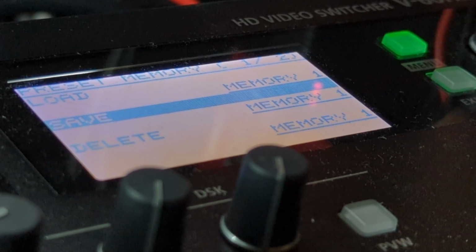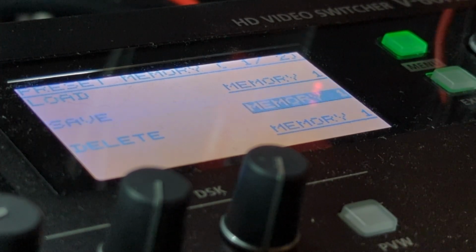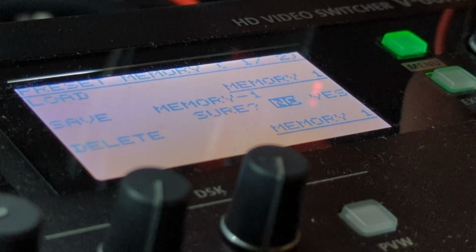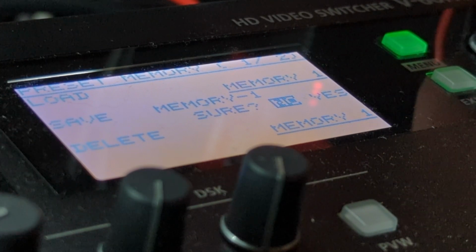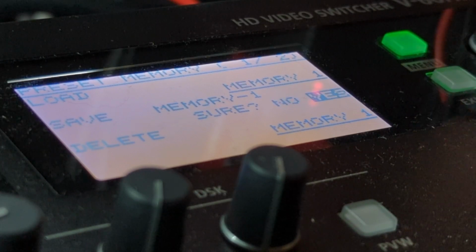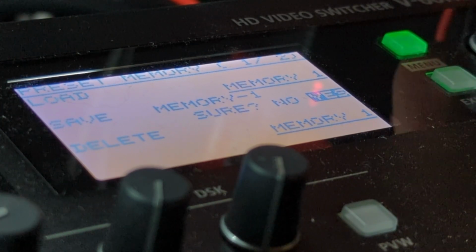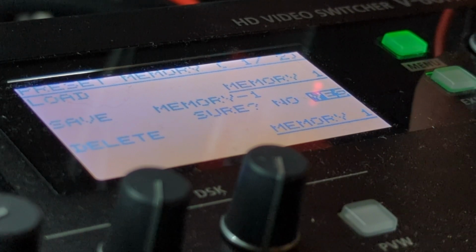So to save, I am going to click on Save, and then memory 1 is the one that I'm going to overwrite. And so I'm going to click on that, and then it's going to ask me if you want to actually save over it. So it says memory 1, sure, yes or no. And basically what I'm going to do is I'm going to hit yes, and when I hit yes, the current state of the switcher is going to be saved to memory 1. Whatever you have going on in the switcher is what will be in that preset.